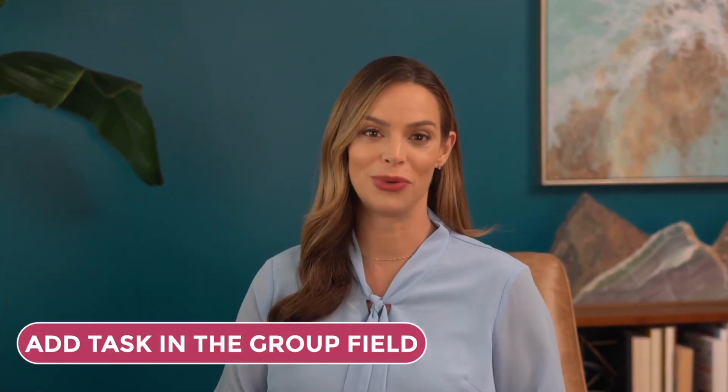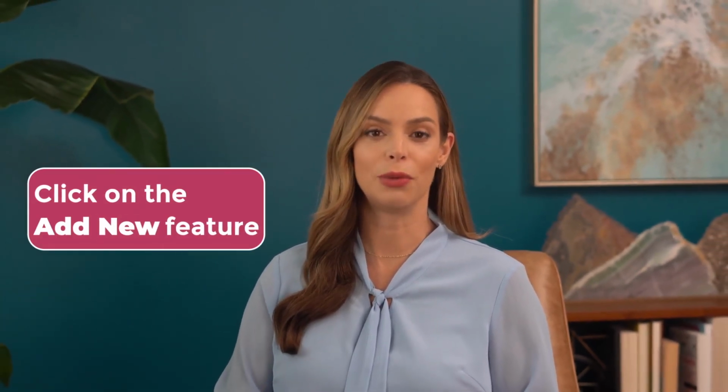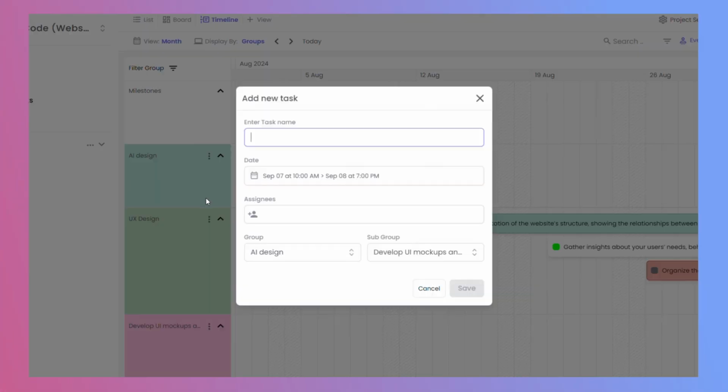Next, we will discuss how to add tasks in the group view. To add a new task in the group view, click on the Add New feature in the bottom left of the group panel. A pop-up window will display with the option to add a new task or a new milestone. Select the Add New Task option.